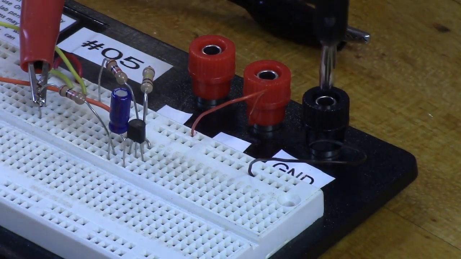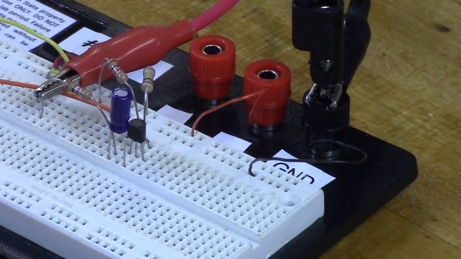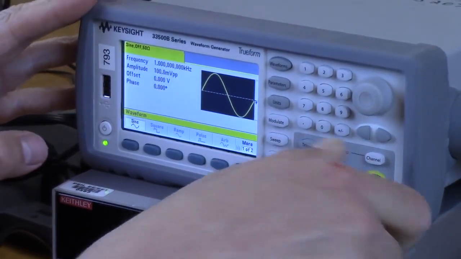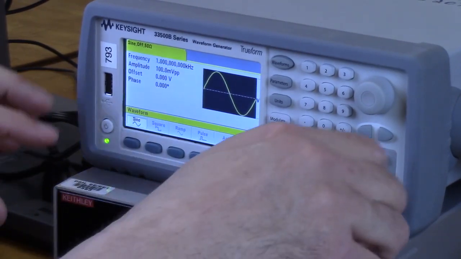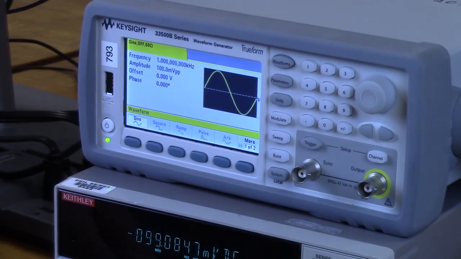Let's put in a ground lead now. And this gives us something that we can clip onto over here. Okay, and then we can plug this into the signal generator itself. The output is turned off, and so it's relatively safe. Let's see if I can tuck this wire in a little bit more auspicious location.